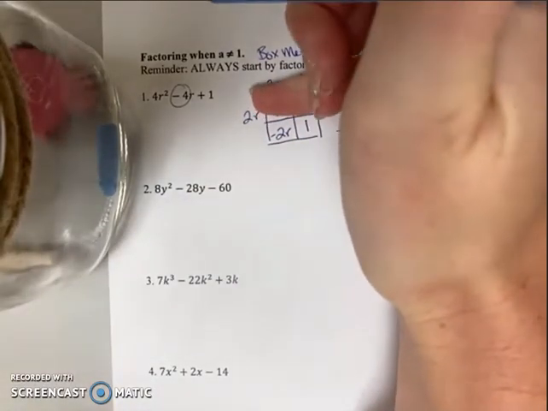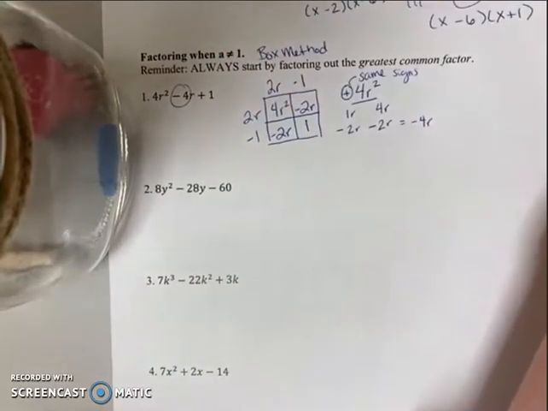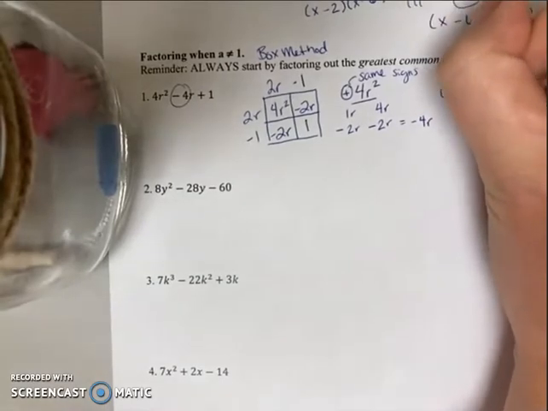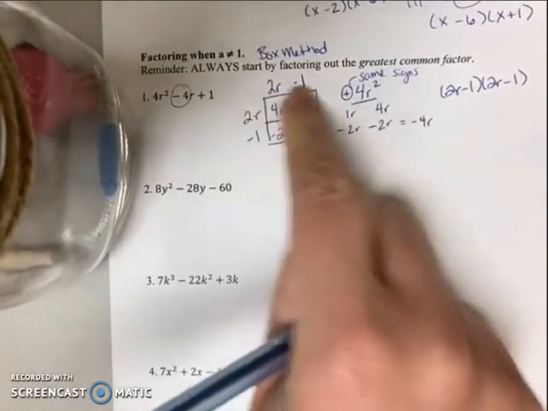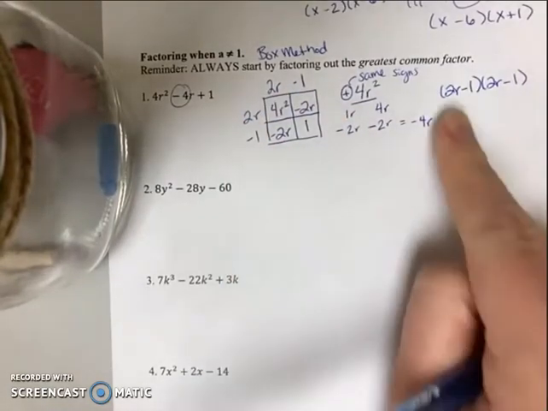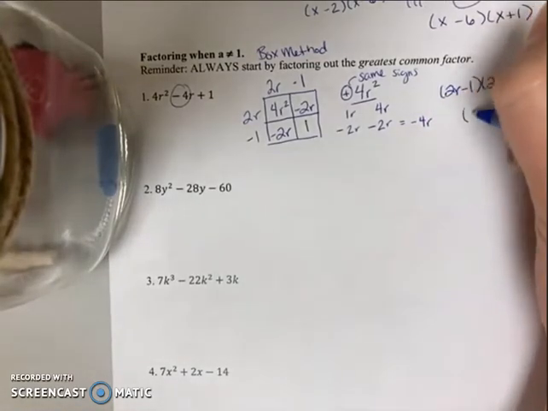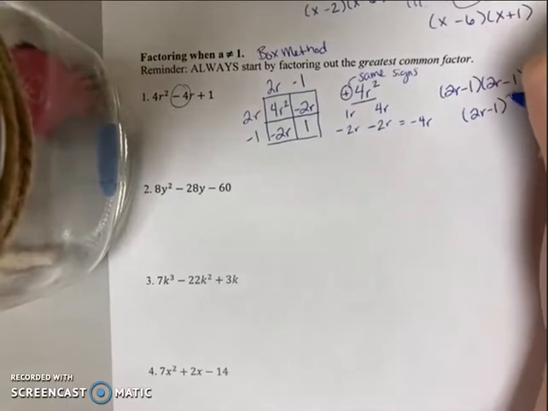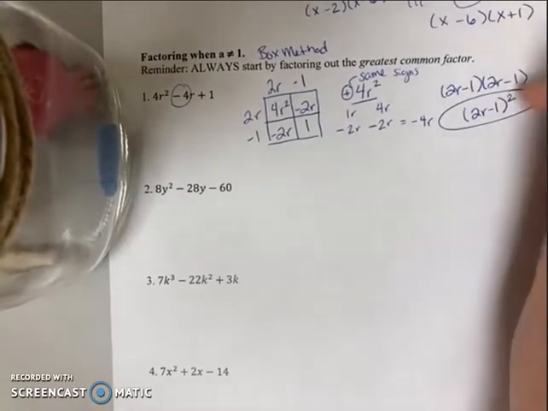The GCF between negative 2r and a positive 1 is a negative 1 because there's a negative on the outermost box. Meaning our answer is 2r minus 1 times 2r minus 1. We get that by looking at the GCFs that we put out to the side and on top. If I have something times itself, we could write our final answer as being squared. And that's what I'd like you to do.